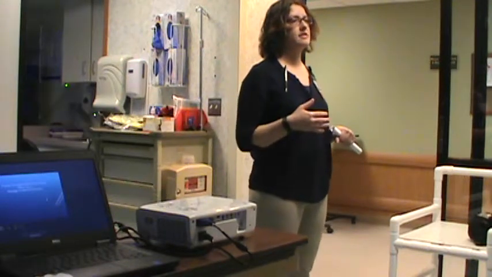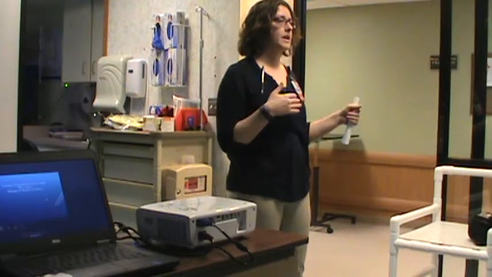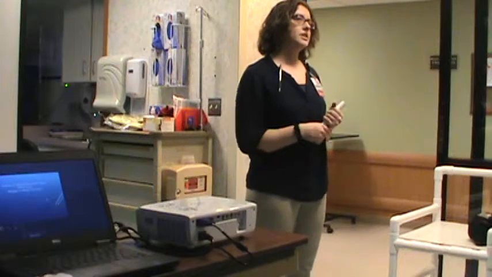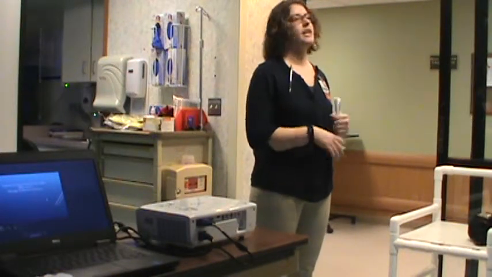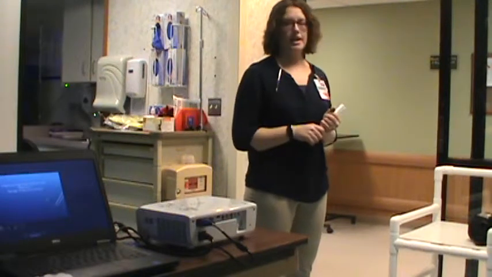These are the ones that CMS looks for to give us a star rating, which determines how much we get paid back financially from Medicaid and Medicare services. So I look at all surgical site infections, and I don't care what it is. If we cut into somebody, I'm paying attention to it.